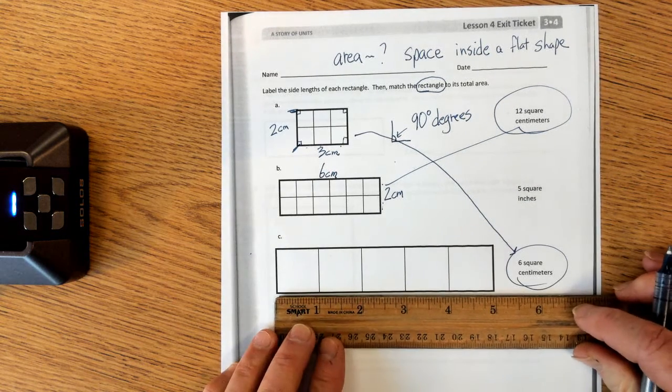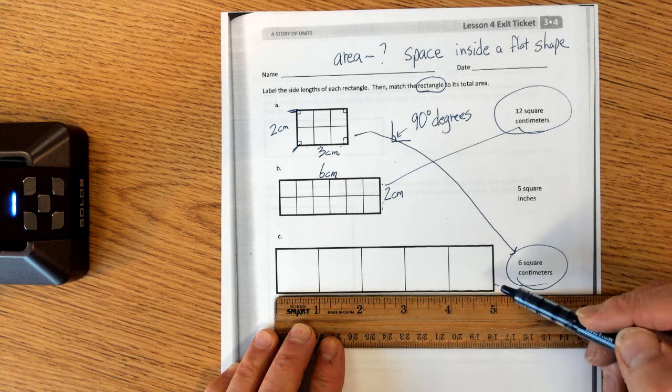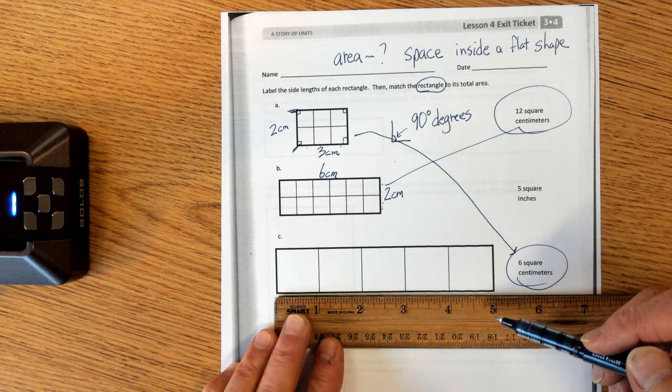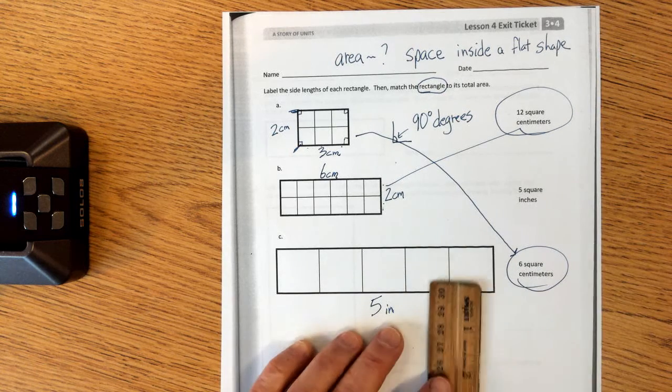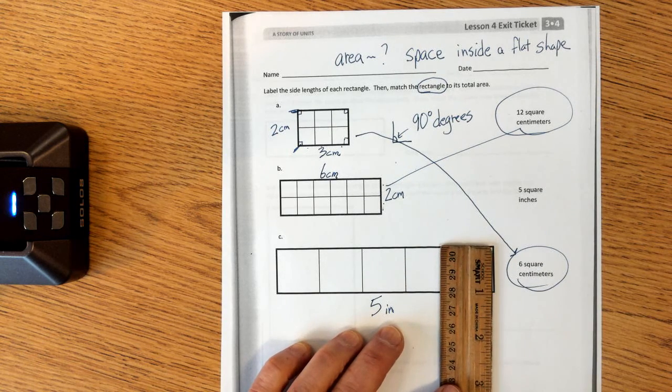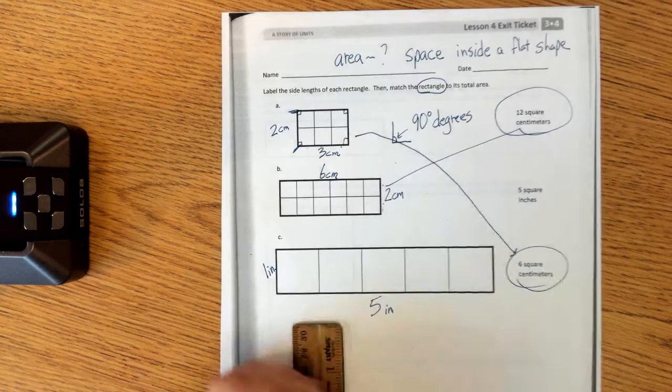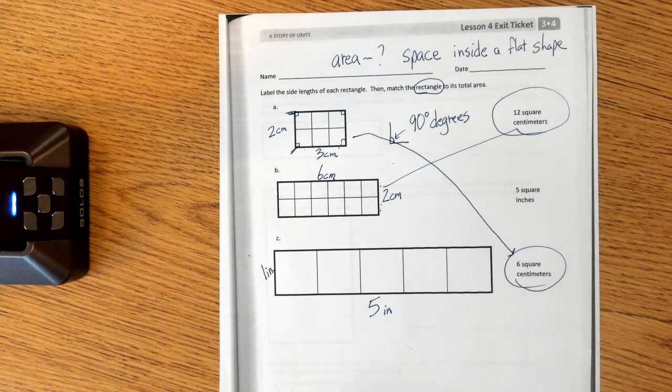Because if I lined up a ruler, you see, bingo, that length, the side length, is measured in inches, 5 inches. What about this side length? Well, we can see it's 1 unit. So I'll put it over here where there's more space. 1 inch. We've labeled it. That's called labeling the side length. And that's a big part of today's lesson.